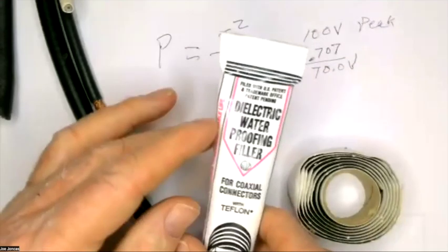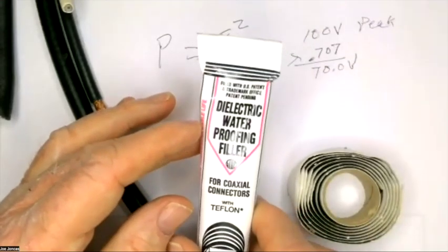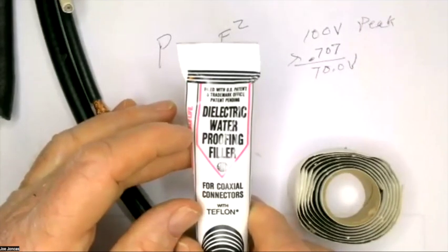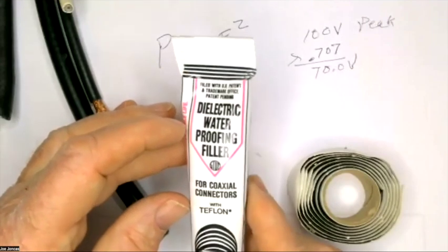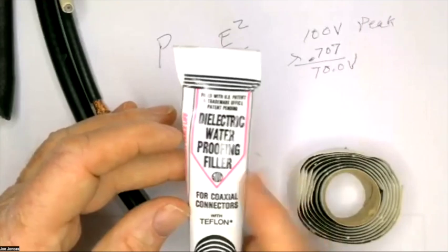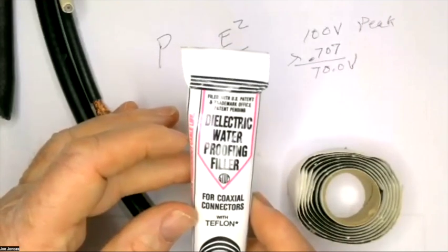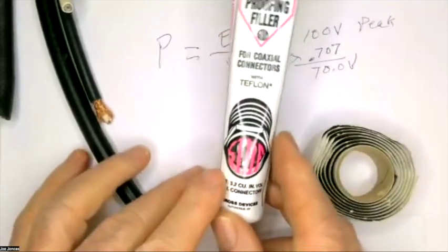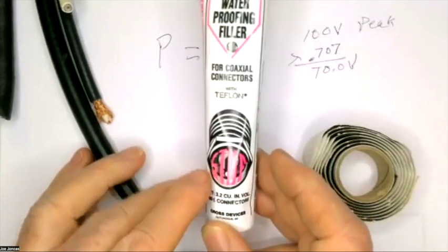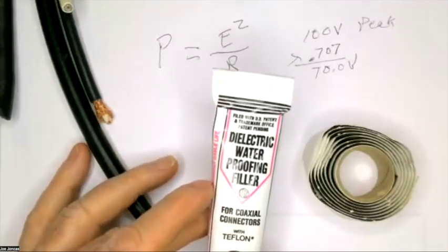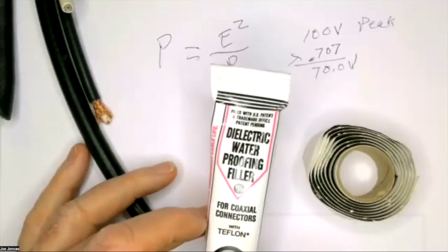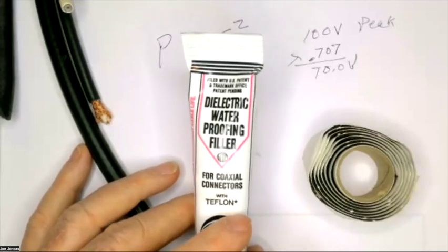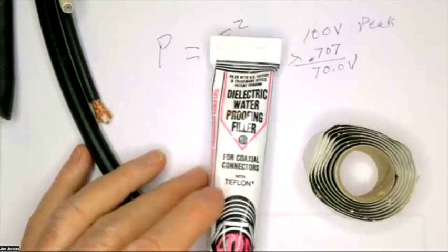This is the stuff I use on the 2-meter 440 antenna. Stuff called stuff. Just shoot it into the connection and tighten it up. Right here, it says STUF, stuff. That's the stuff. Now, dielectric waterproofing filler with Teflon. It does not affect your radio signal. But when you put it in, what is it, a gel?